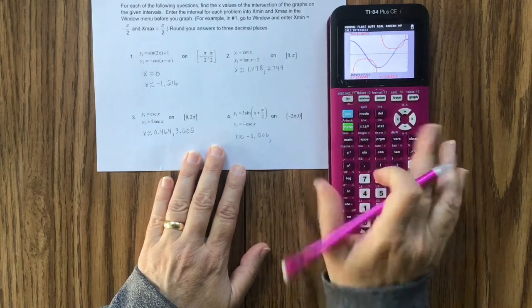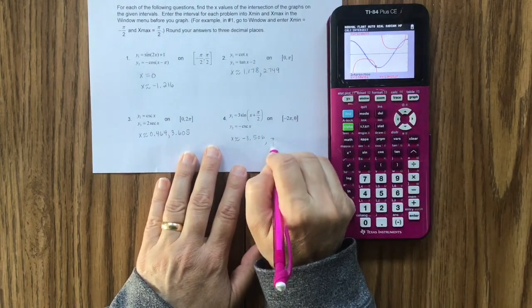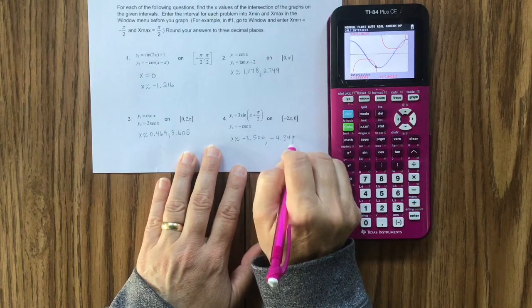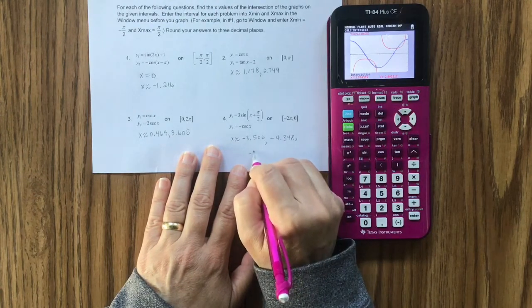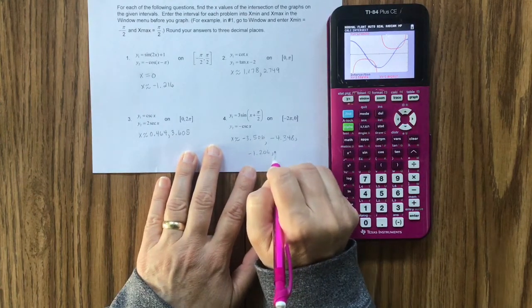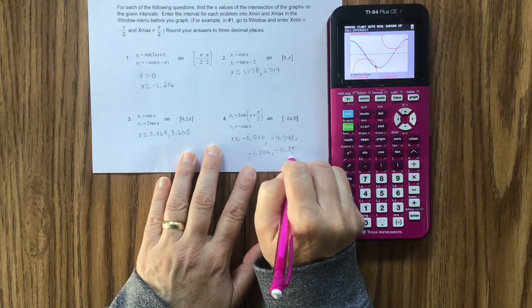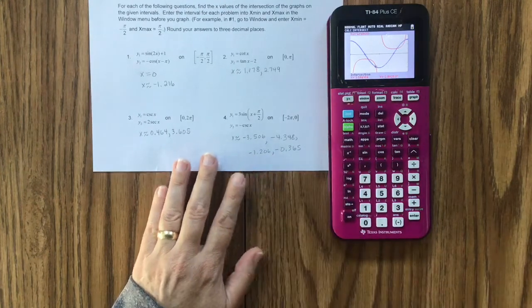The other 3 points of intersection are -4.348, -1.206, and -0.365. So that one had 4 answers.